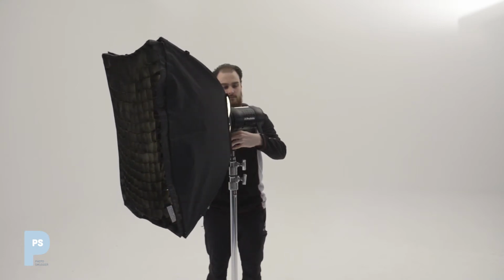And lastly, on the positive side, flash is also very, very useful for high speed and action photography, because that short duration of the flash, that pulse of light, helps you to freeze movement, even beyond what a fast shutter speed can do. So what are the downsides?